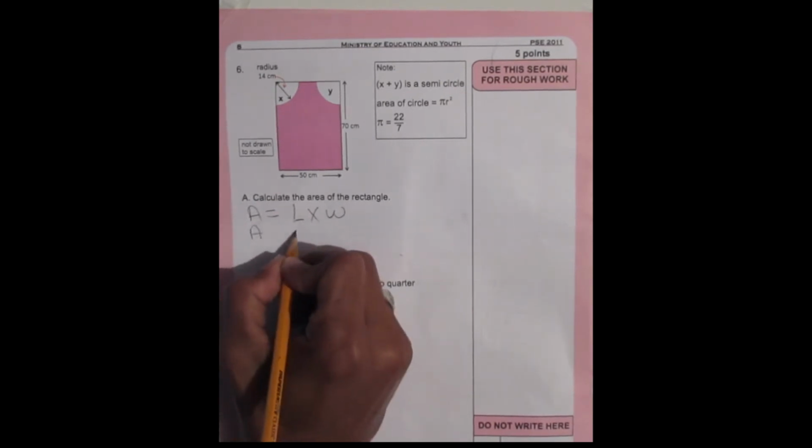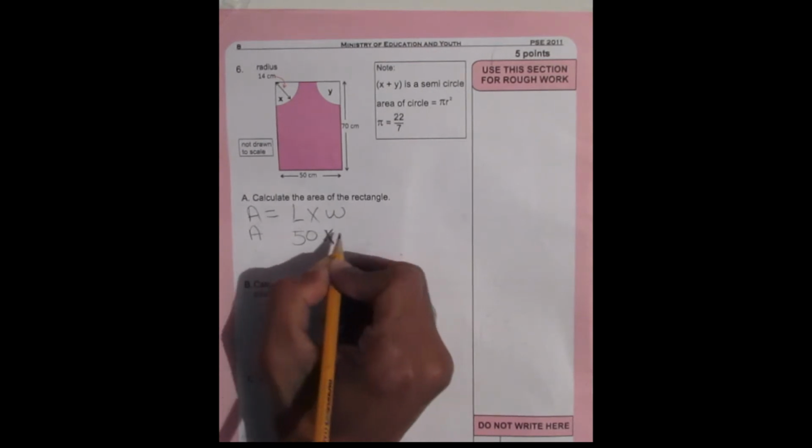A says, calculate the area of the rectangle. And we know the formula is area equals length times width. So it's 70 times 50. So area equals 50 times 70. And area equals, just multiply 5 times 7, which is 35.